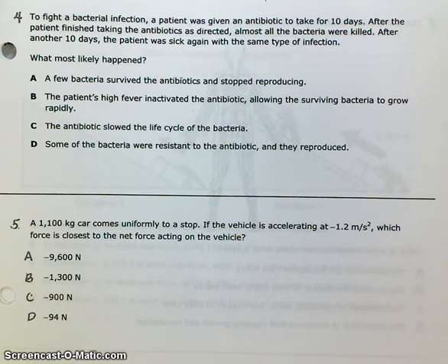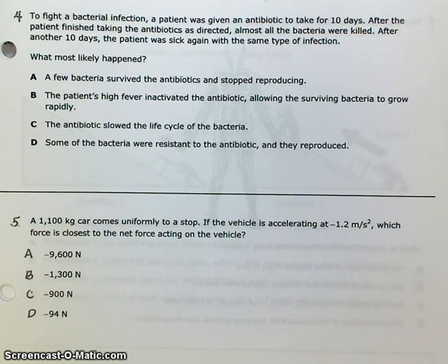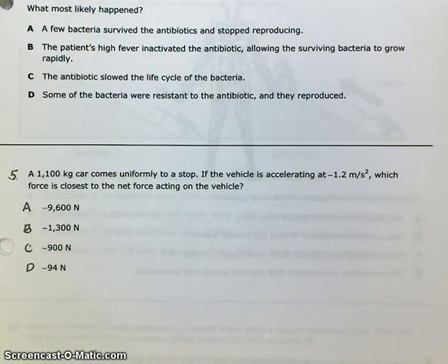Number 5, a 1,100 kilogram car comes uniformly to a stop. If the vehicle is accelerating at negative 1.2 meters per second squared, which force is closest to the net force acting on the vehicle? A, negative 9,600 newtons, B, negative 1,300 newtons, C, negative 900 newtons, D, negative 94 newtons.